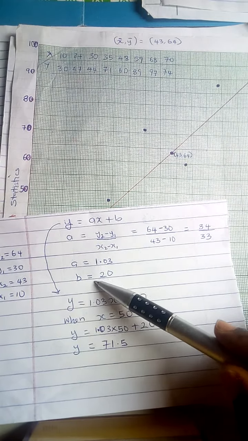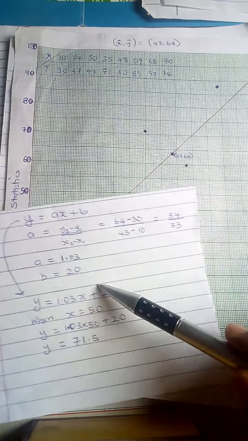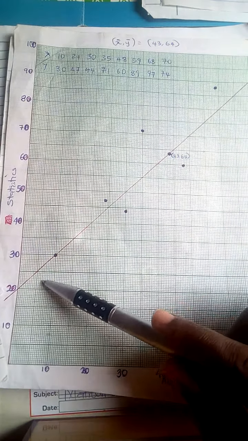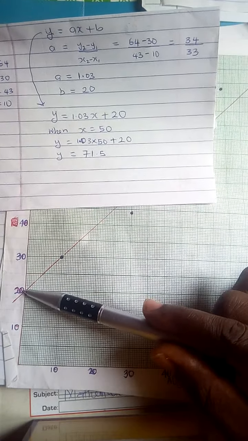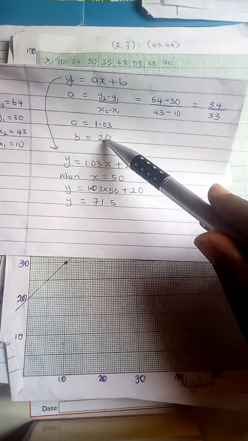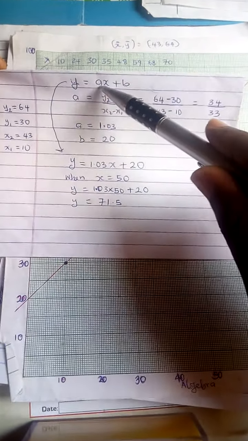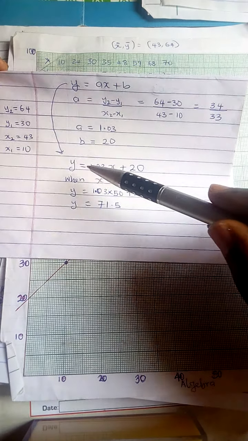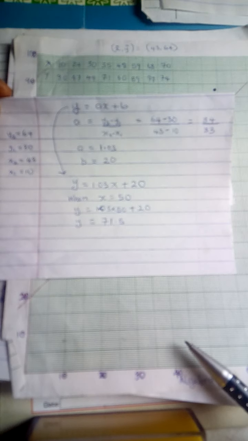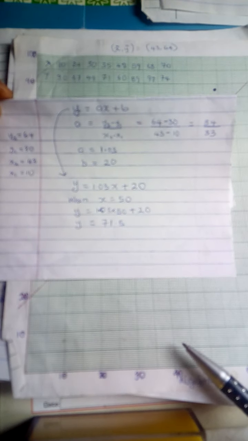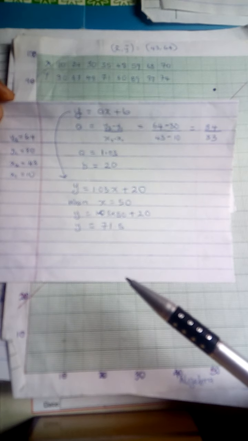Then B is the y-intercept. Straight away from your graph, you can easily read it. This is your y-intercept, 20. So I've gotten my A and B direct. So this is the equation of the line of best fit from my graph. I hope you can see it.